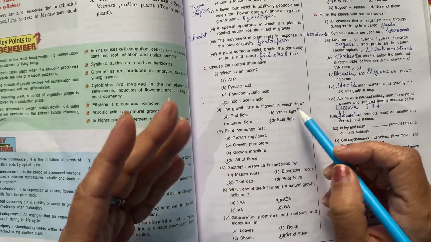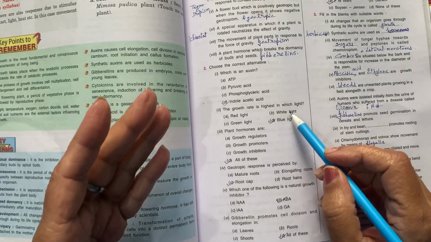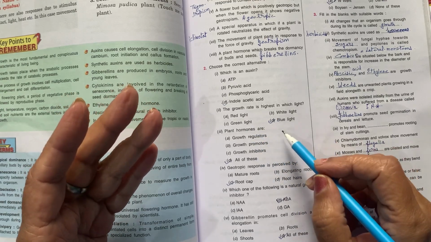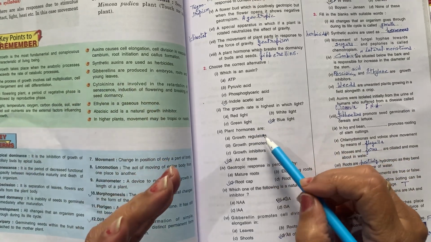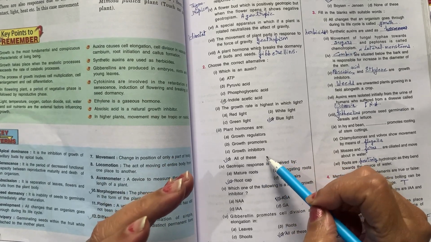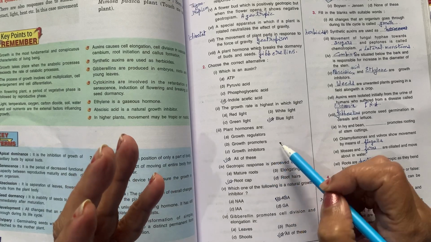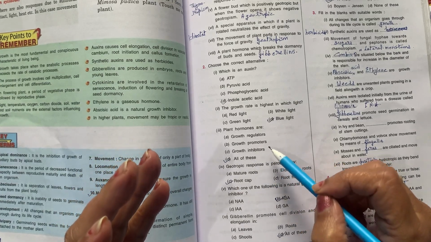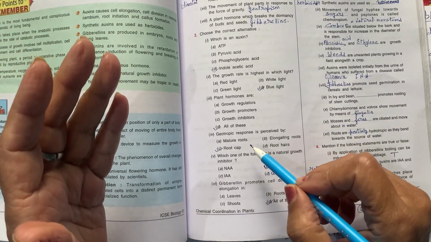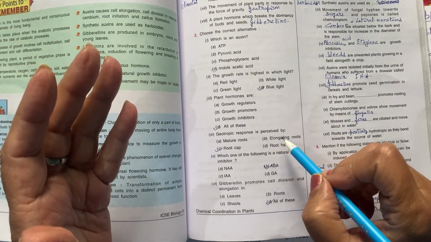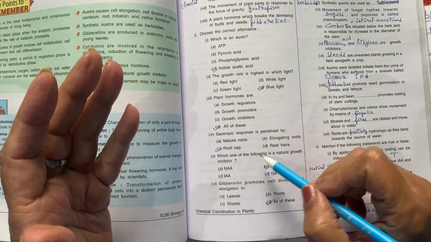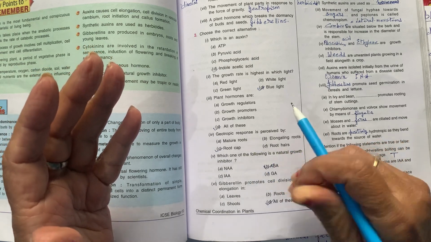The growth rate is highest in which light? Red, white, green, blue. It is highest in blue light. Plant hormones are growth regulators, growth promoters, growth inhibitors. All of these, they are also growth regulators, promoters, as well as inhibitors. Geotropic response is perceived by mature root, elongating roots, root cap, root hairs. It is by the root cap.